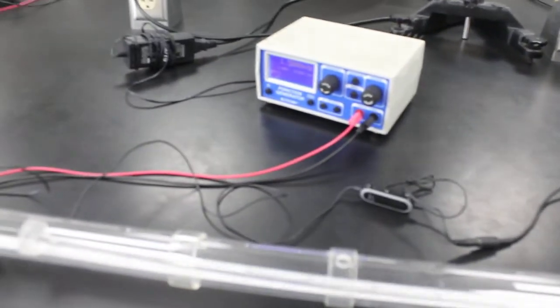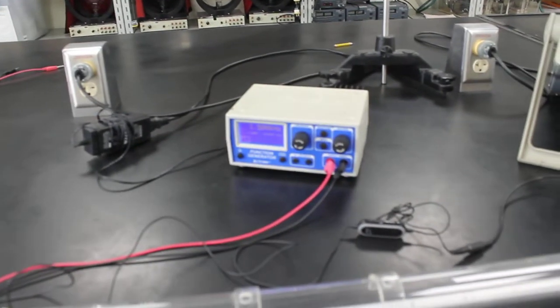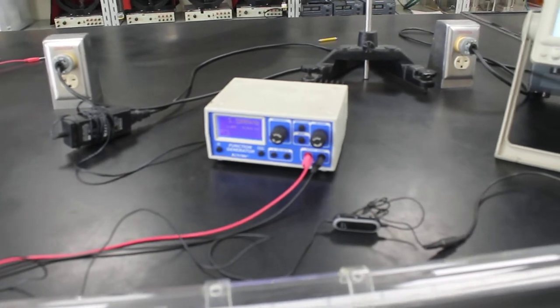Now we have to change the frequency. It is quite easy. Adjust the frequency to 1.5. 1.5 means 1500, and repeat the experiment from the beginning. Put the plunger back to the original position and then just pull it down, and you will get the maximum displacement on the screen. Fill in the data over here.